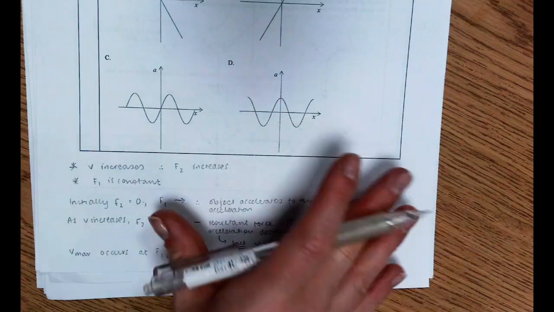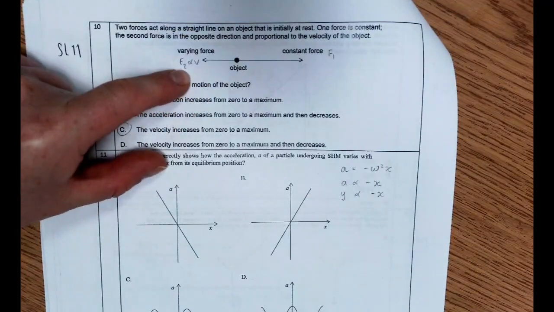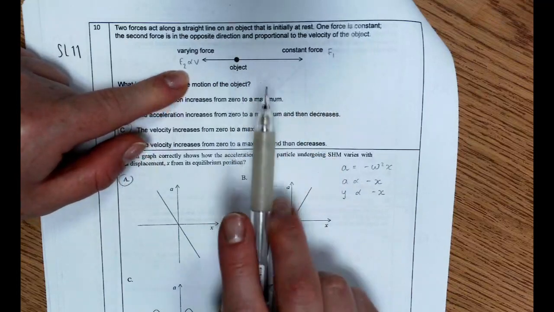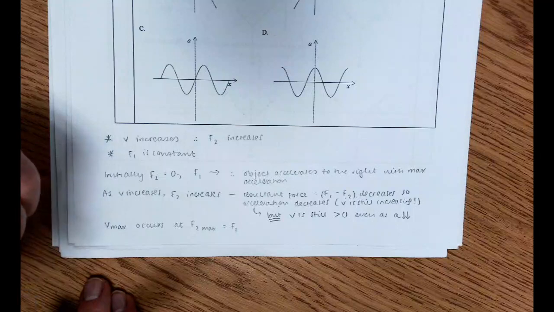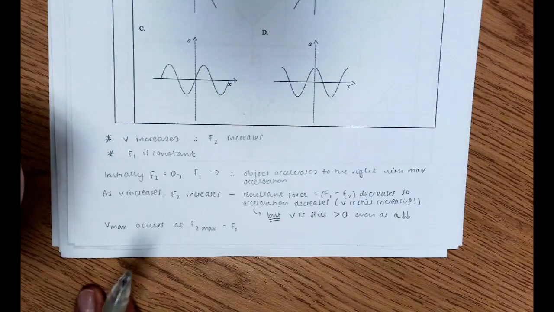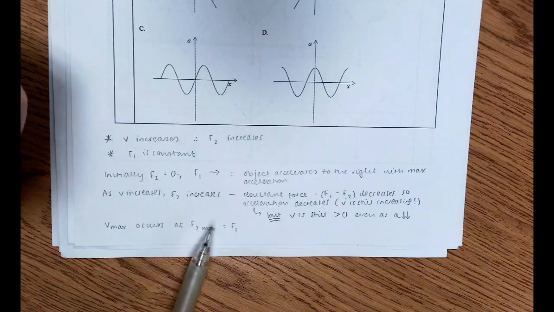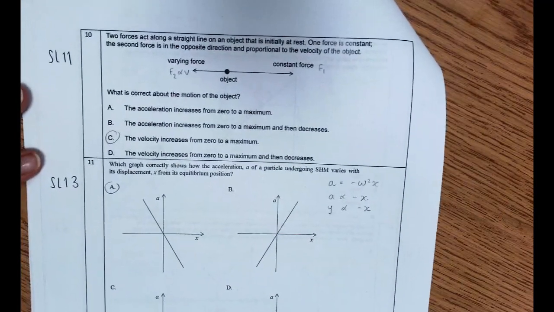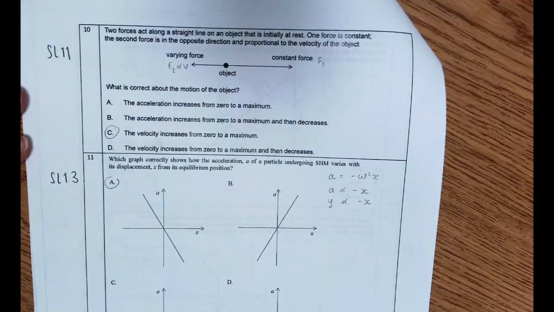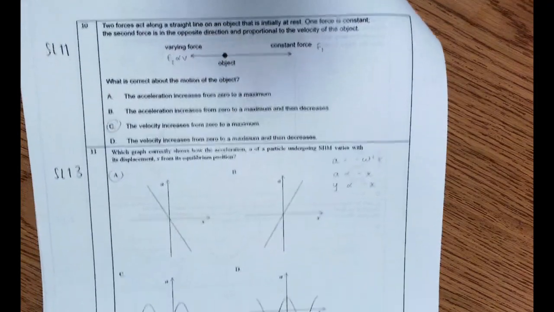At a certain point, the velocity will be large enough such that the force here is equal to the force here. The resultant force will then be 0 and we'll have 0 acceleration. And at that point we will have reached our maximum speed. Okay, and so we have Vmax occurring when F2 is equal to F1. Okay, and now because we don't have any resultant force, we're not going to get a change in velocity and F2 will stay stable. So the velocity increases from 0 to a maximum.